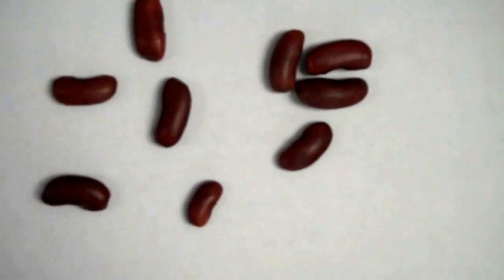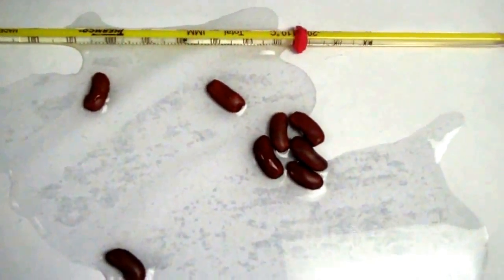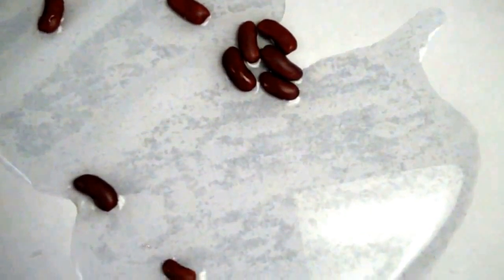Yay! Let's start with seeds. These are kidney beans. What do they need to grow? The obvious thing. How about some water? Watering my seeds. Oh, they probably could use some oxygen and some CO2. Look at that. And the last thing seeds need to grow is the proper temperature. The term for seeds growing and leaving dormancy is called germination.